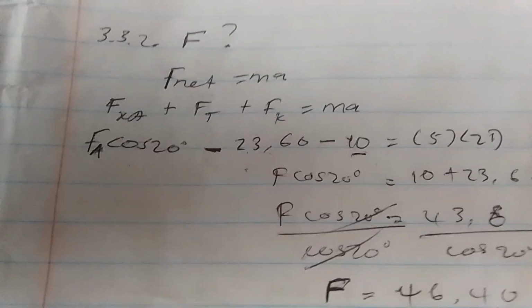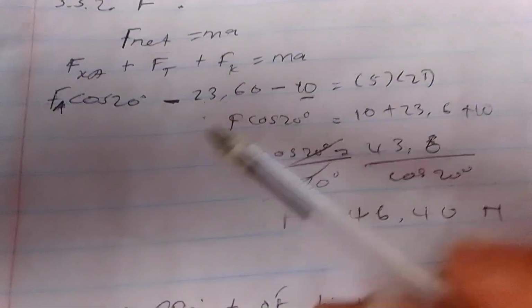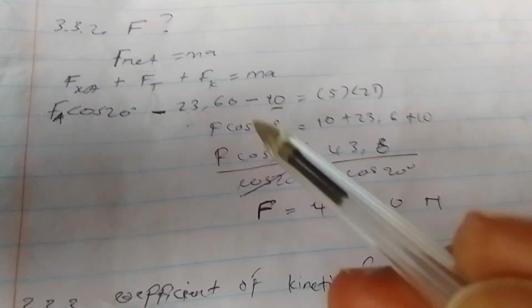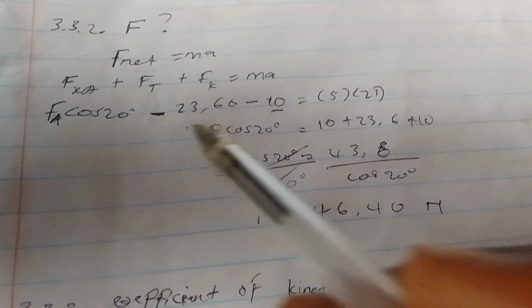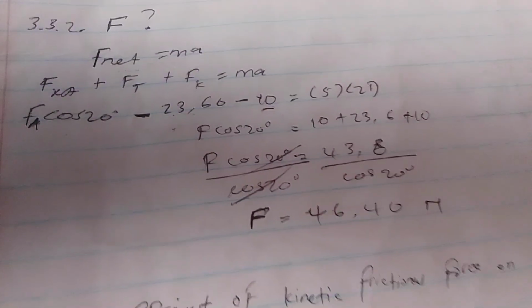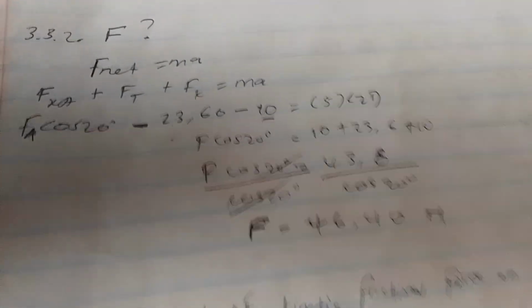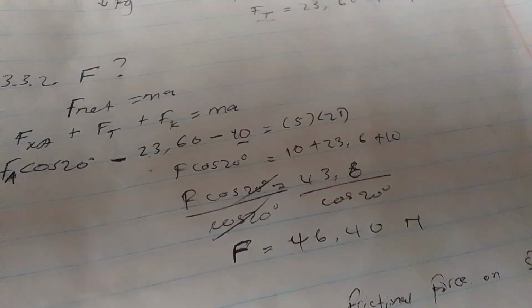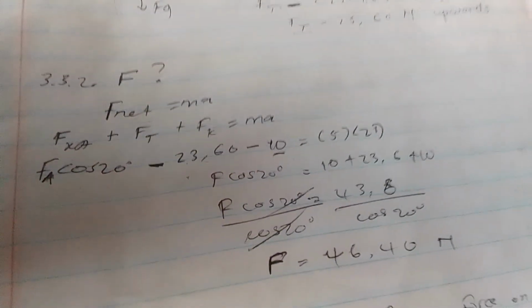So it will be F cos 20, and then in your calculator you write, as I say, minus 23.60 minus 10. Don't say 23.60 minus 10, say minus 23.60 minus 10, and then it will give you the answer.